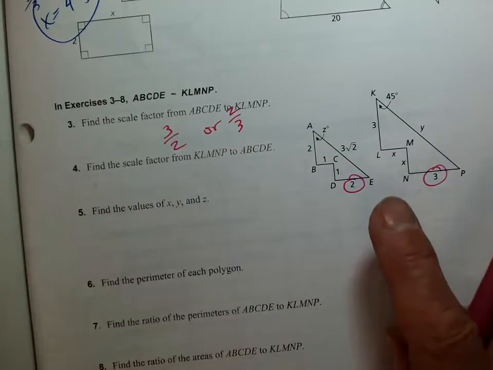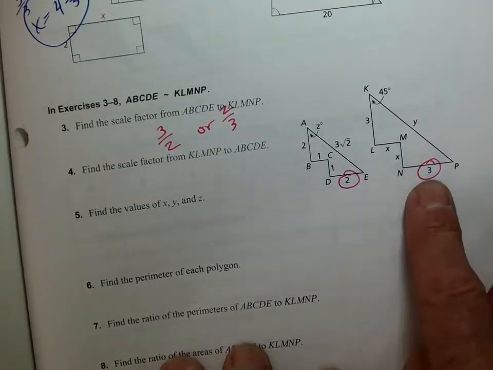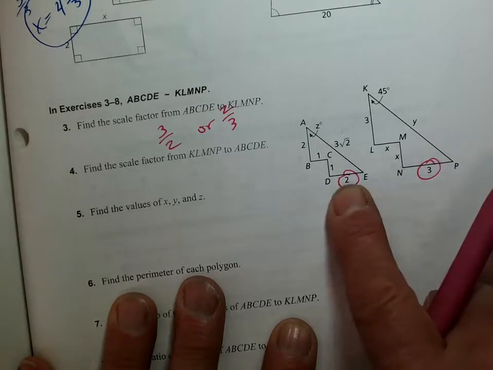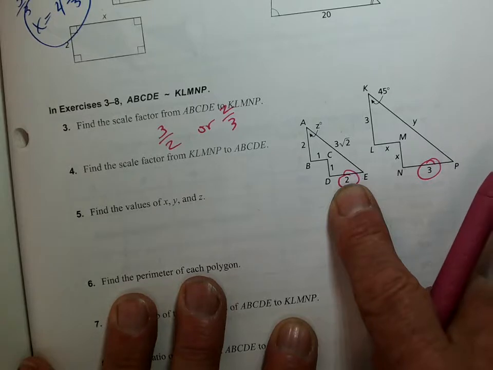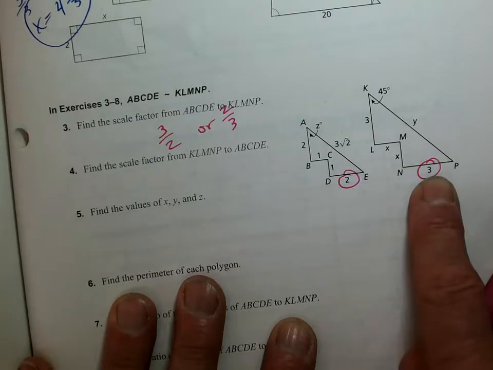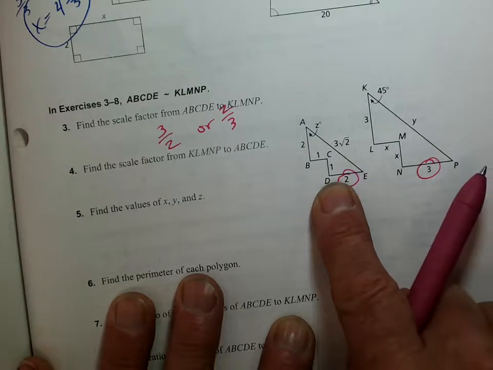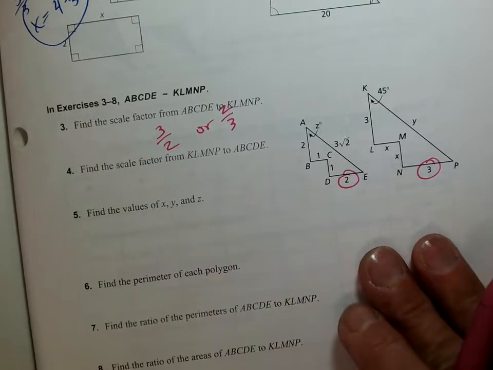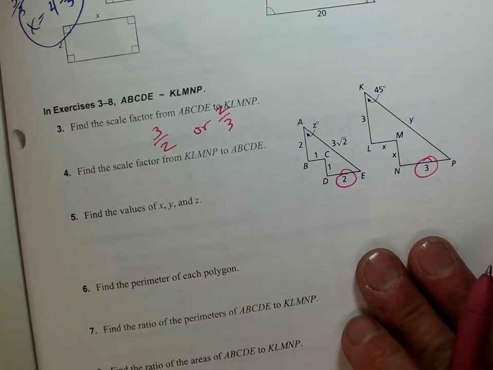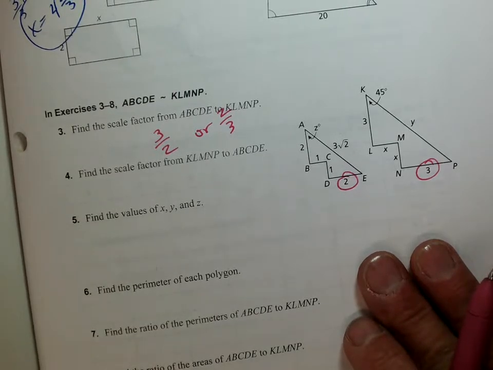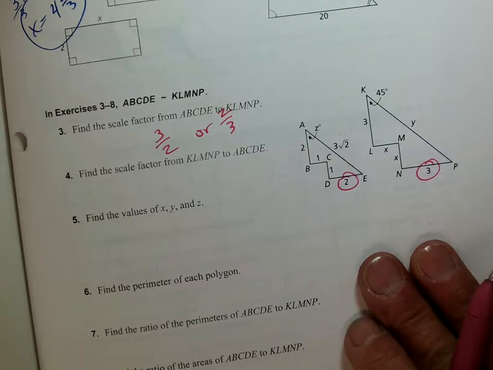Either this one's 3/2 bigger or this one's 2/3 smaller. I'm saying the same thing. A figure could be twice as big, or the other one could be half as small. I said the same thing, didn't I? Look at number 4.